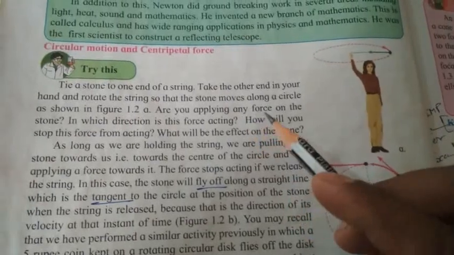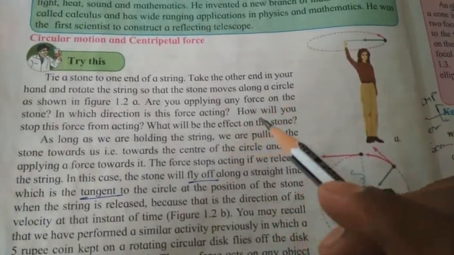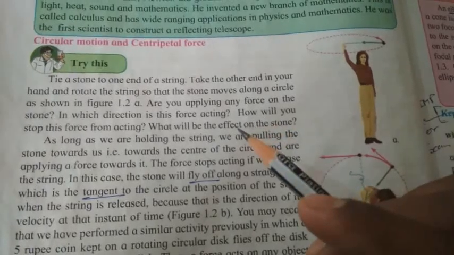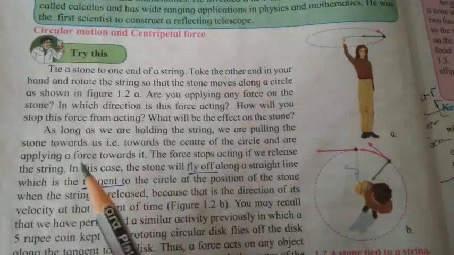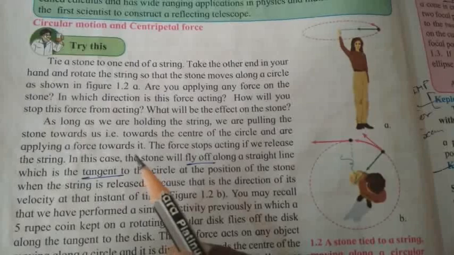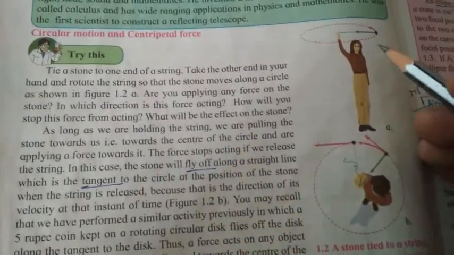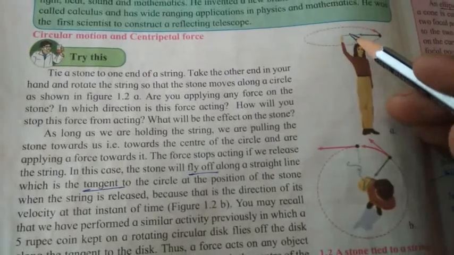Are you applying any force on the stone? In which direction is this force acting? How will you stop this force from acting? What will be the effect on the stone? So as long as we are holding the string, we are pulling the stone towards us.